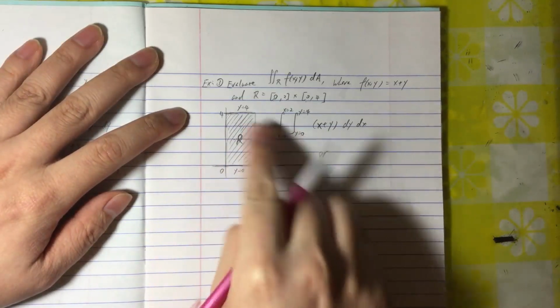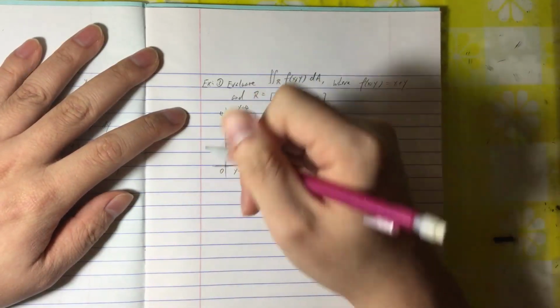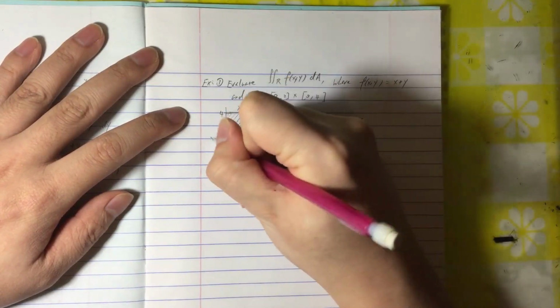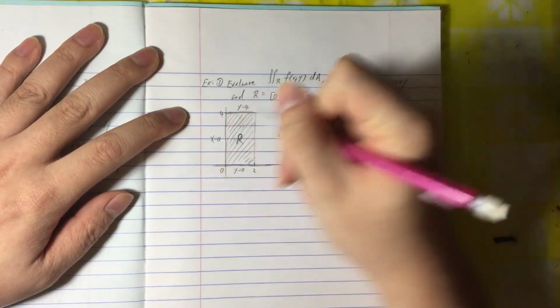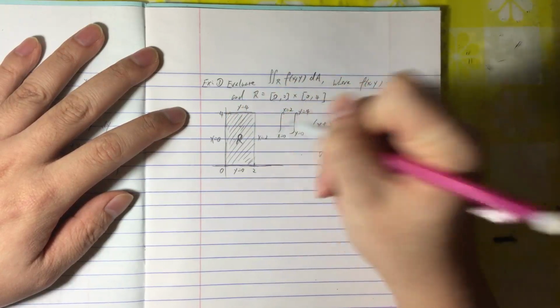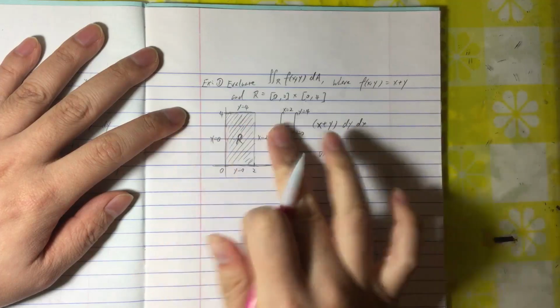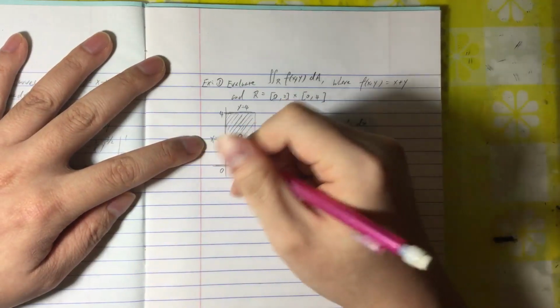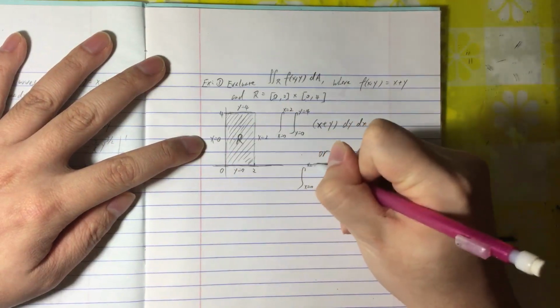If we integrate from left to right, the left side curve is the y-axis, which is x equals 0. The right side curve is the vertical line passing through 2, which is x equals 2.